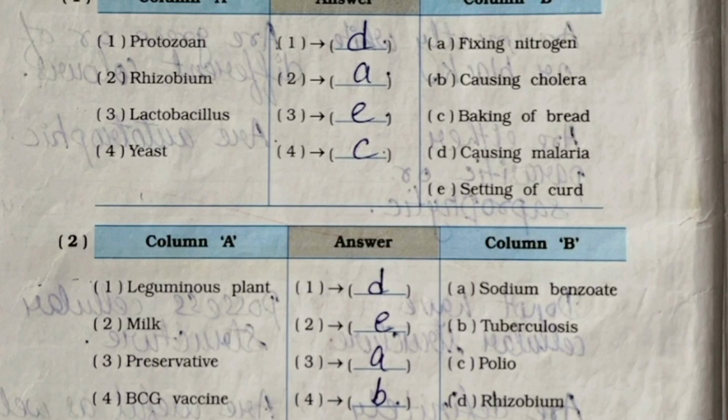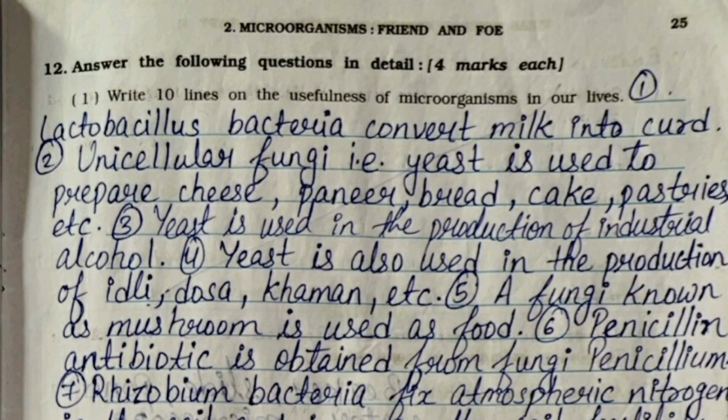Now question number 11 is match the following. So again we have two different match the followings. So I have written the answers over here. You can check and complete in your workbook. Now question number 12, answer the following questions in detail. For that first question, write 10 lines on the usefulness of microorganisms in our lives.